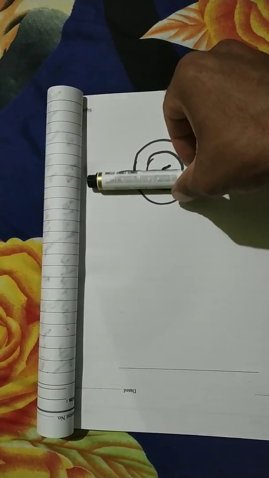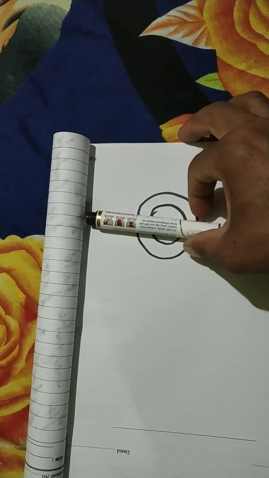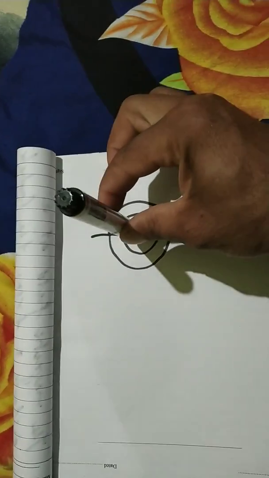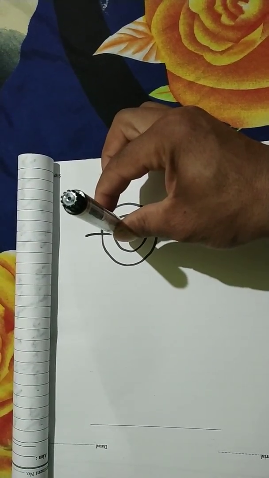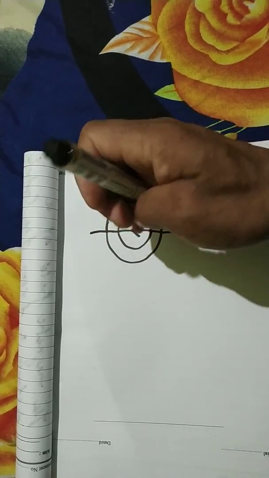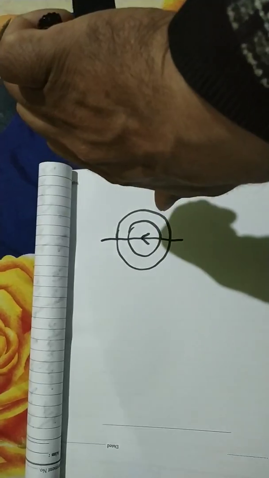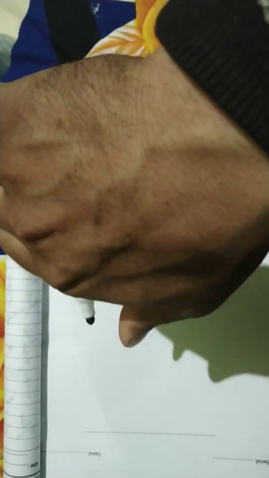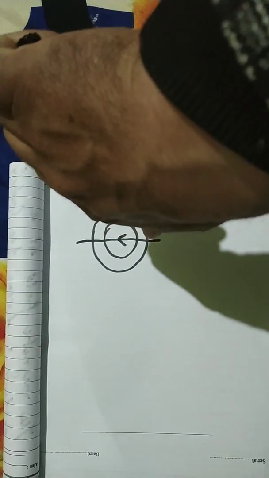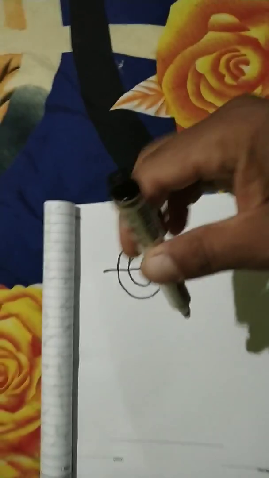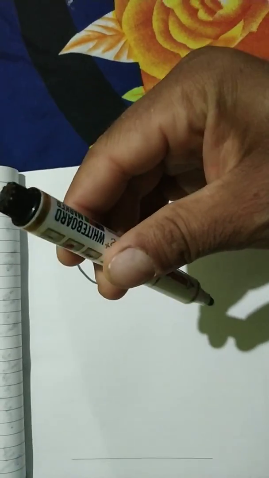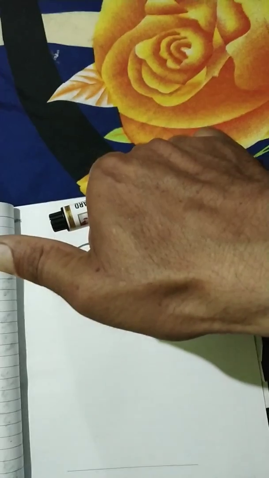This is the conductor. Let me say this marker is my conductor. You have to hold this conductor in your right hand. There are two ways to hold it in my right hand. Either I can hold it in this way, or I can hold it in this way. In the first case, my thumb is pointing in the upward direction, but in the second case, my thumb is pointing in the downward direction. But you have to hold it in your right hand such that the thumb points in the direction of current through the conductor. So I have to hold it in this pattern.